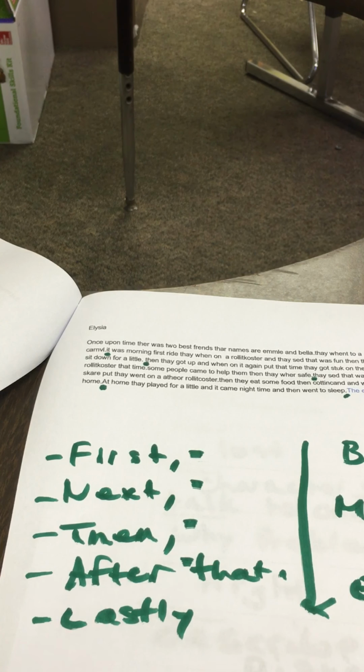So you can use internal, which is what people are thinking, and external dialogue. So that's the difference: internal is what you're thinking. External, you're saying these things out loud.